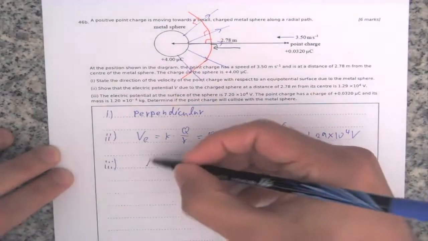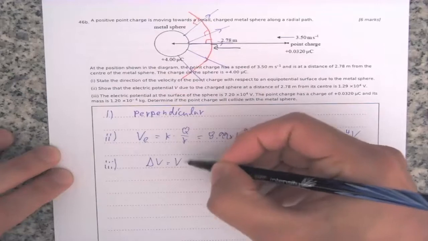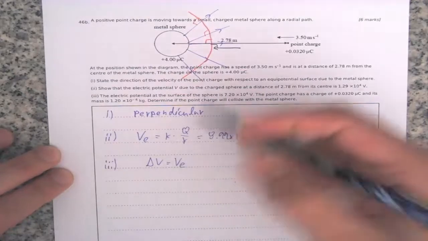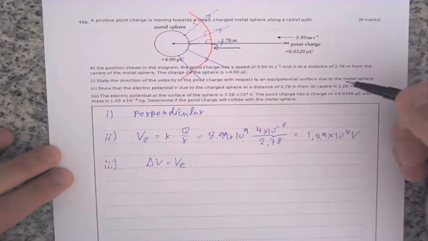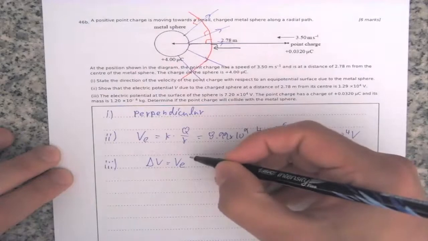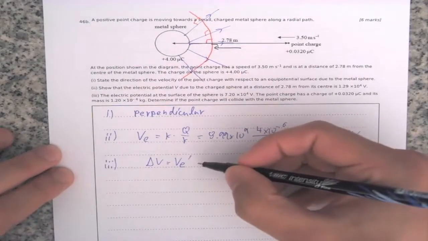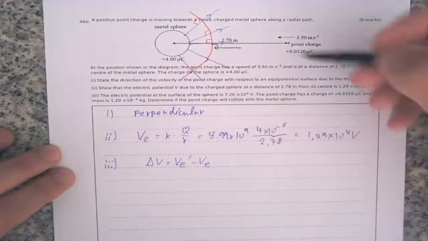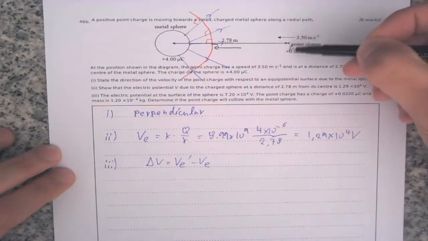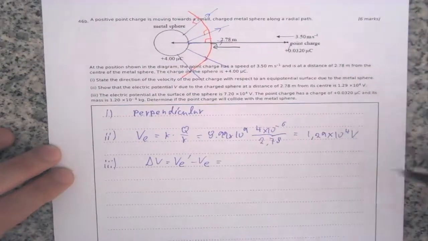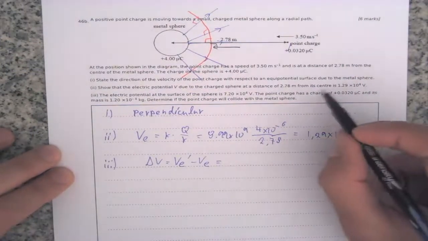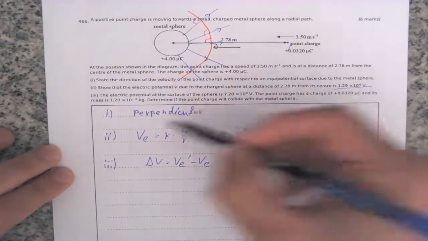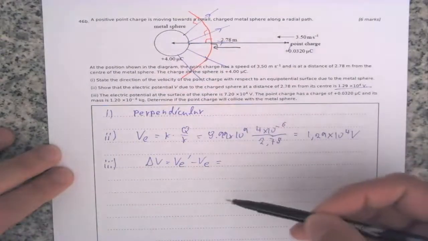The difference in potential will be the potential at the surface of the metal sphere, let's call it V prime, minus the potential where the charge currently is. So it's here, we just calculated before. That's why it said solve this value. So if you cannot solve this part, you can at least move to the next one.